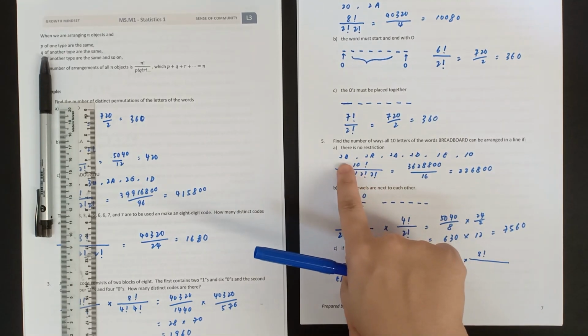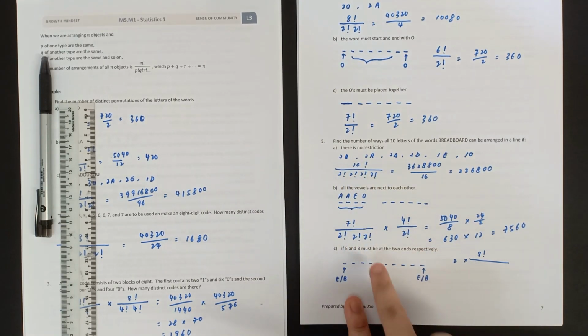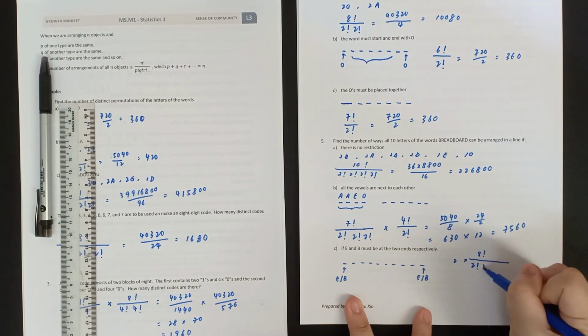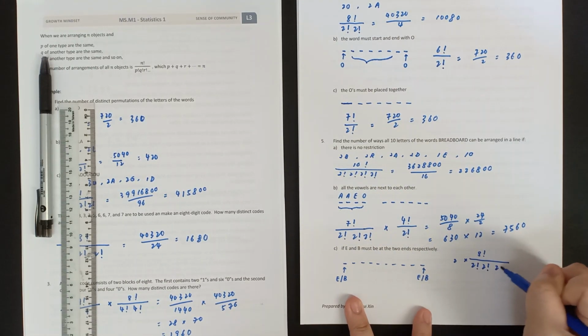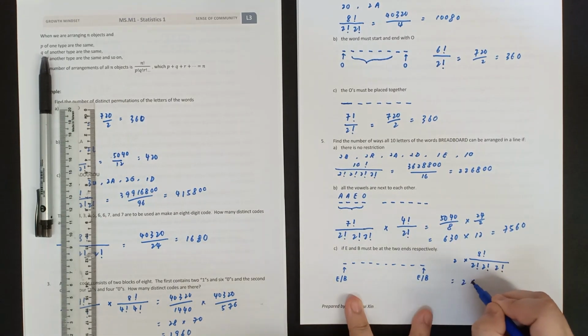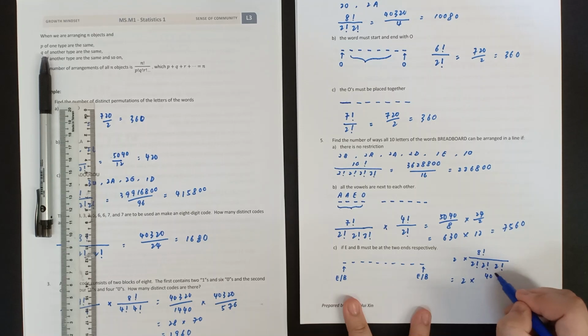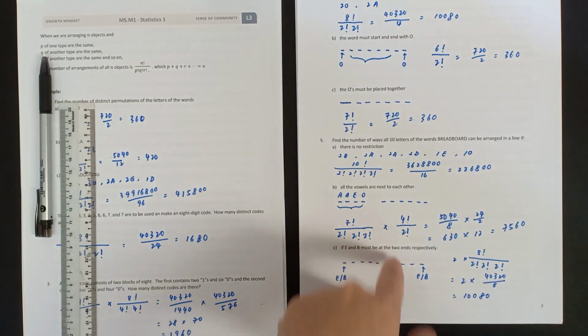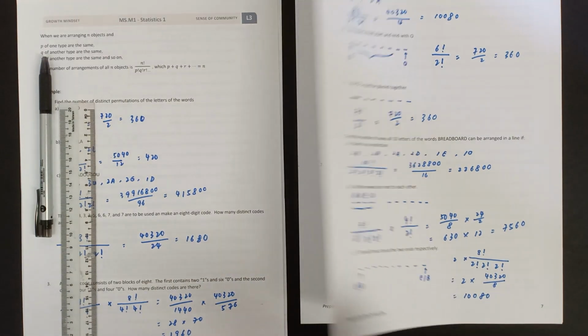So the b you only have 1 left among the 8 letters here, so the b is not considered. So that's for 2r, 2a, and 2d. And you will get 2 times 40320 divided by 8, which gives you 10080. Okay? Is that alright?